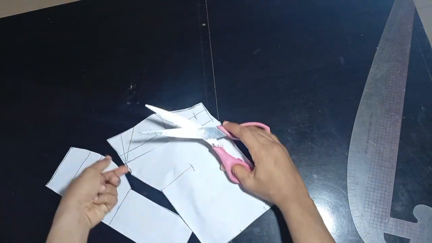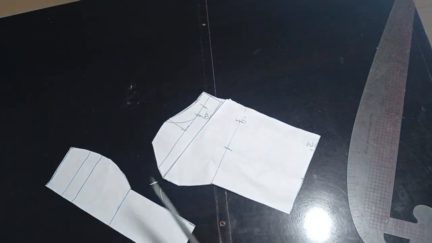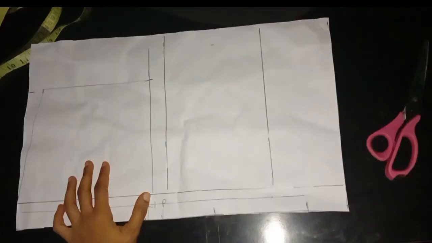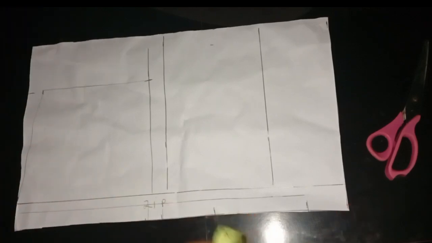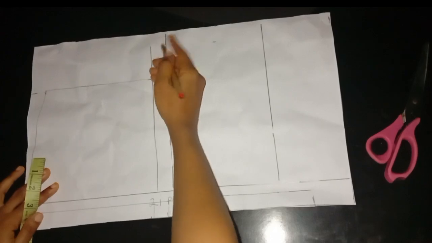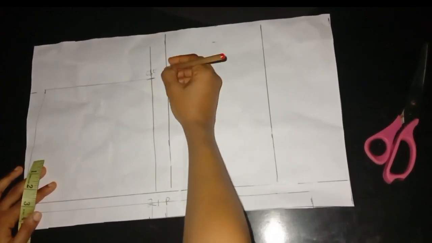Now after cutting, this is what I have for this part of my pattern. Now going over to the back pattern of this dress, I'm going to use an old pattern that I have already, which is for the back.